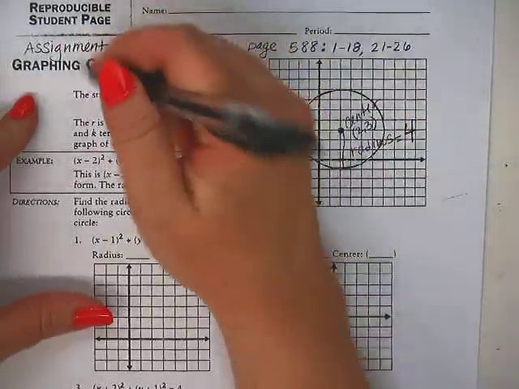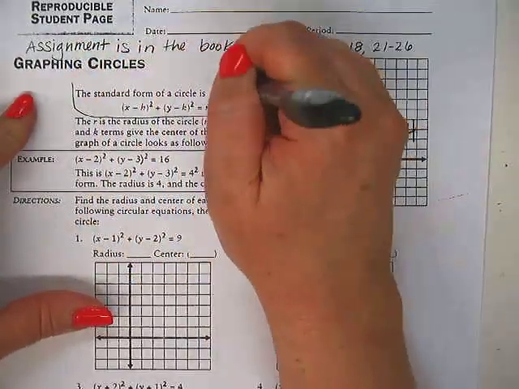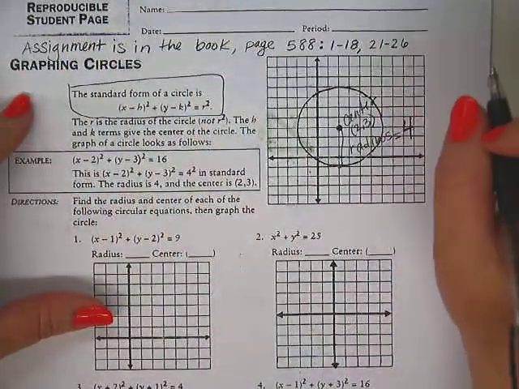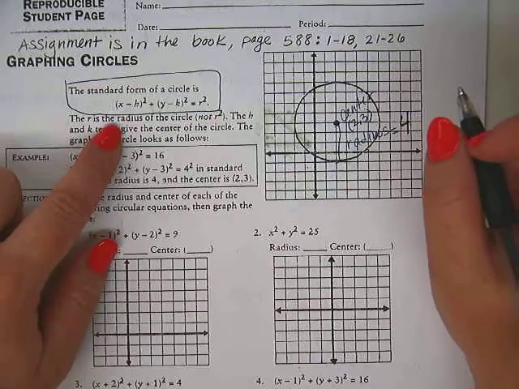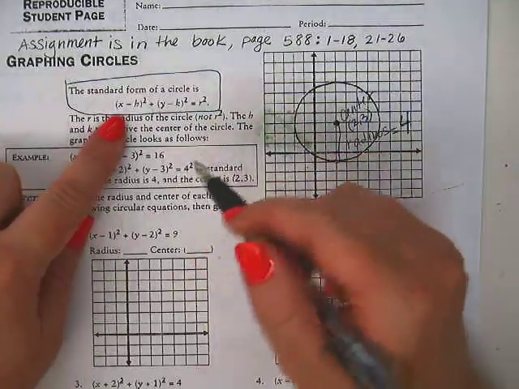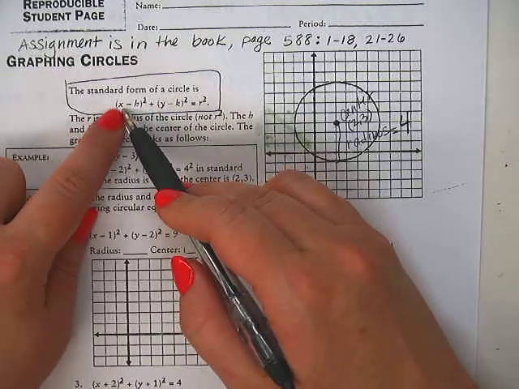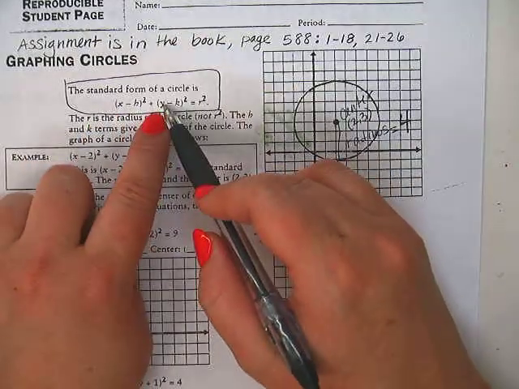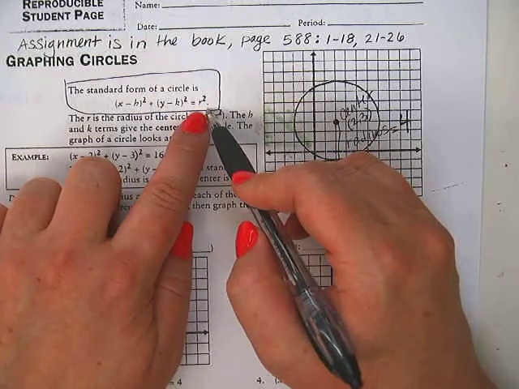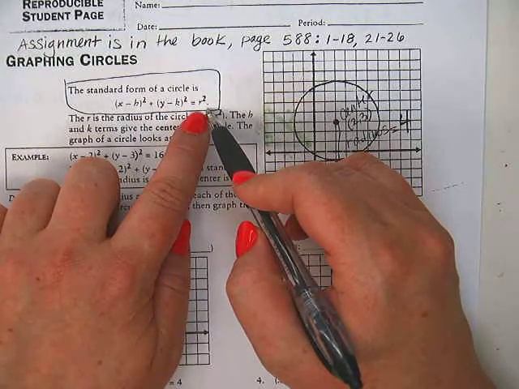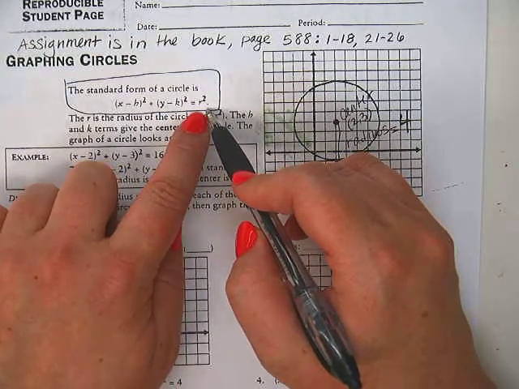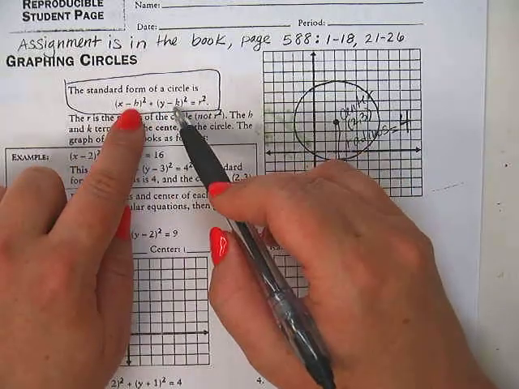Okay? All right. Now we have this new formula that's very similar to the one we just learned. What's different about it? More letters. What letters? H and K. Okay, we still have x, which is a variable. We still have y, that's a variable. And we still have r, which is a fixed distance in every circle. We just have to know what it is and plug it in.